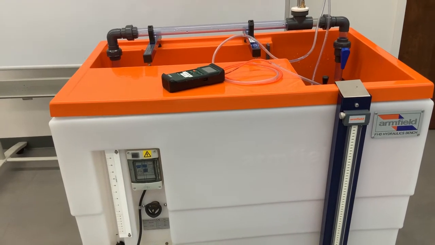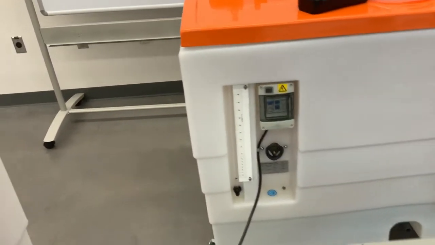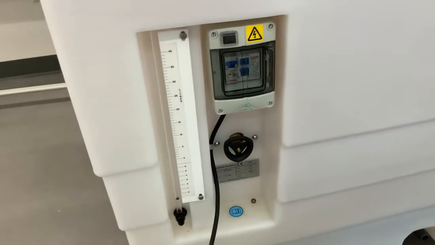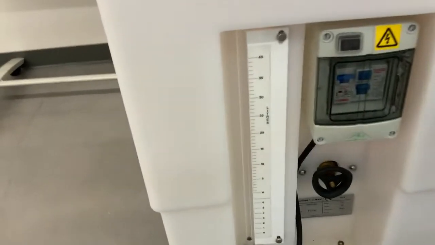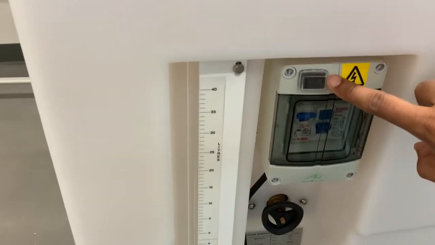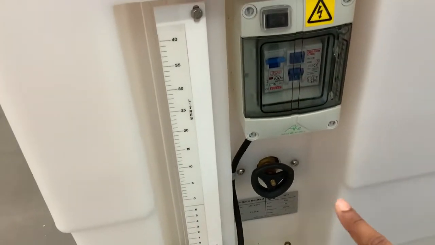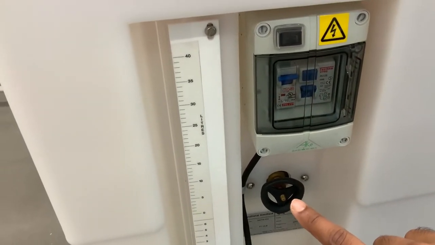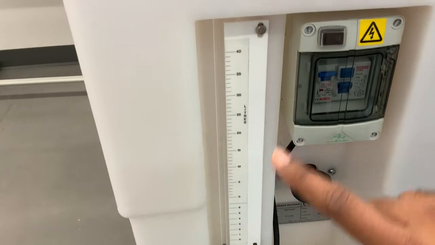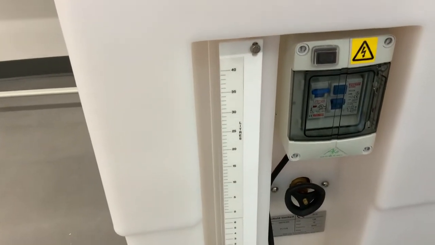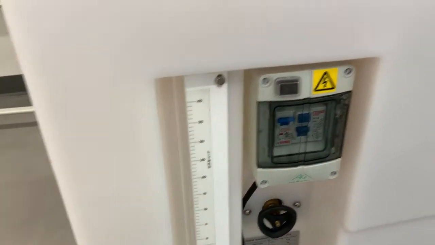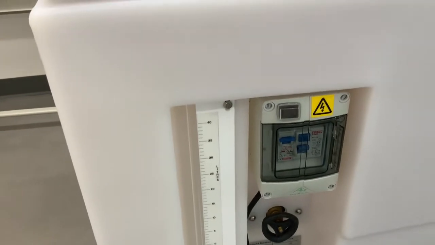So let us introduce ourselves with our system. We have our pump here. The top switch is the switch for the pump, and this knob regulates the flow, and this indicator will show how many liters I have stored in the tank after the flow.